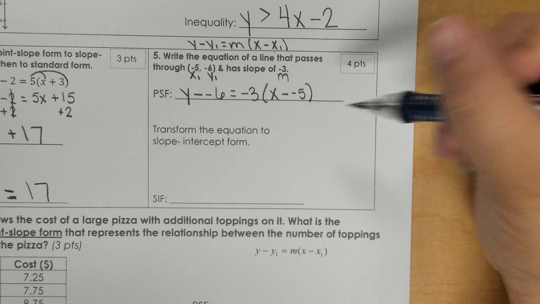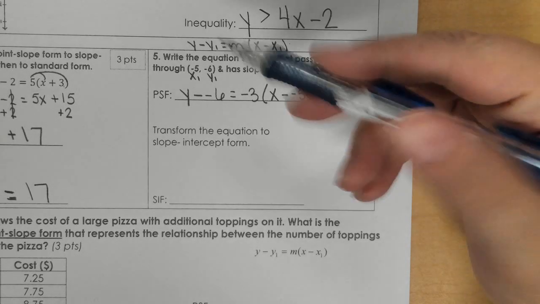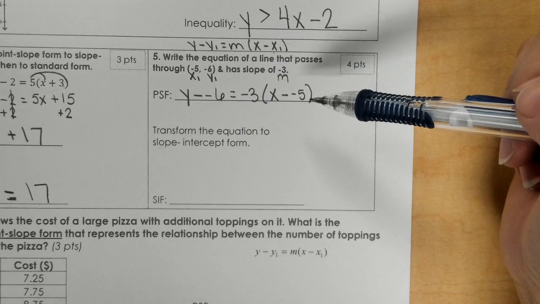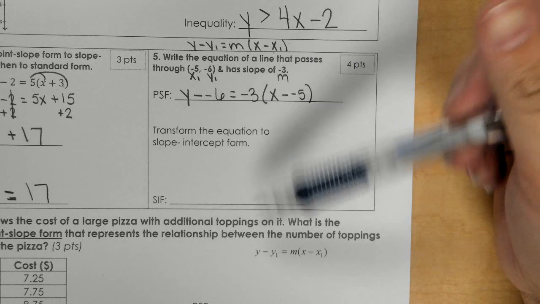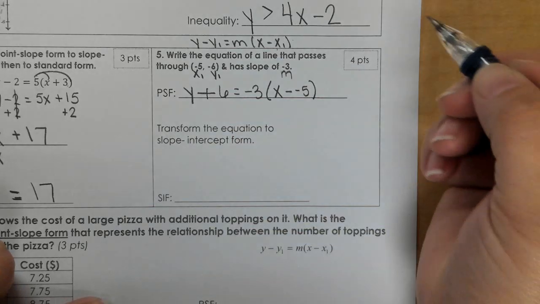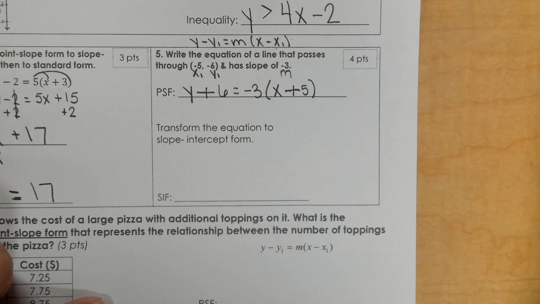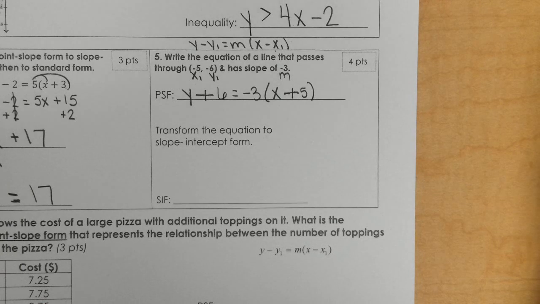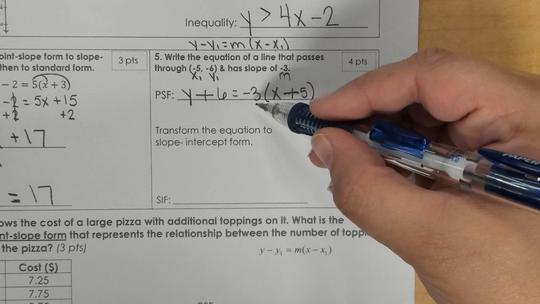Okay, now, before I move on to SIF, I have to change these double negatives, otherwise it's going to throw off my entire math for the rest of the problem. So, double negative, make both positive. Okay, double negative, both positive. So now I can distribute my negative 3.